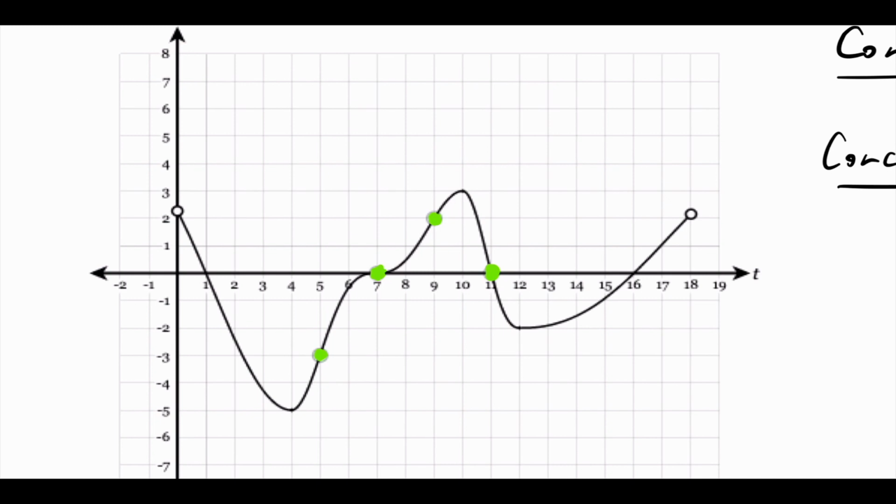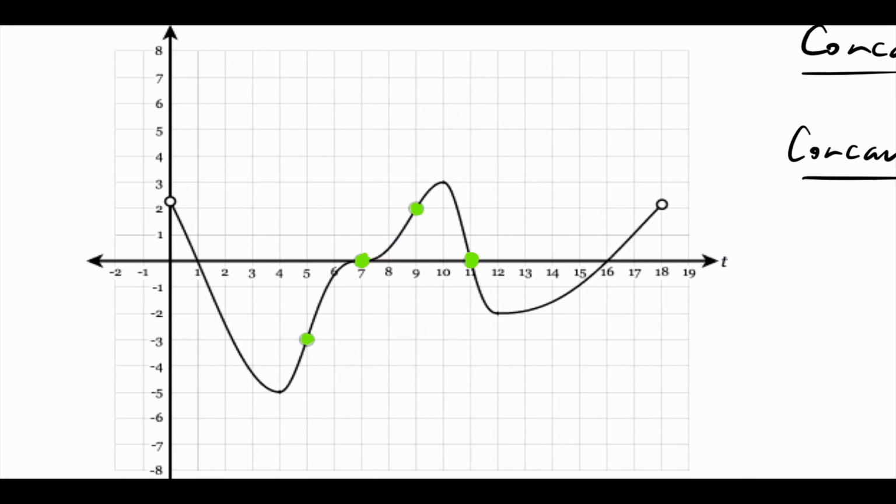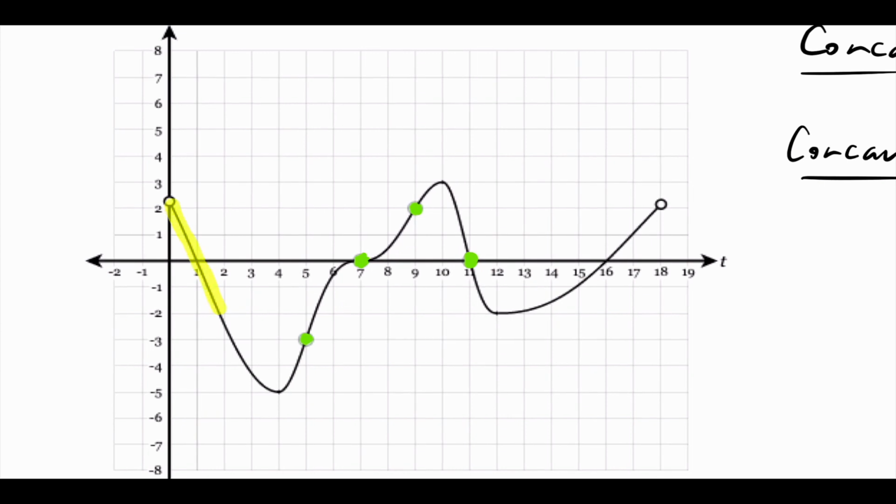Point of inflection. Do we know where the points of inflection are? We do. They told us on the last problem. We didn't use them, but we're going to use them now. So those green dots signify a change in concavity. Okay? So let's go before the first green dot, from the beginning to this green dot.